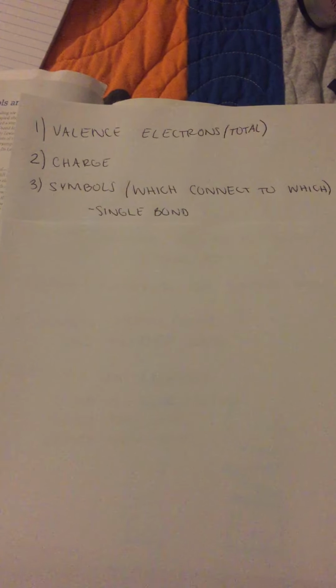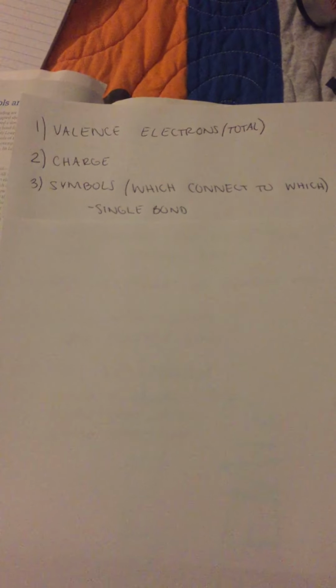Number two, the charge. Is it positive, negative? Is it neutral? Three, symbols. So now think about the individual symbols of the atoms, which will connect to which. Then start thinking, can you just begin and have just a single bond?